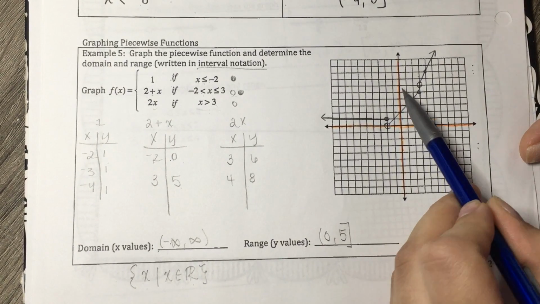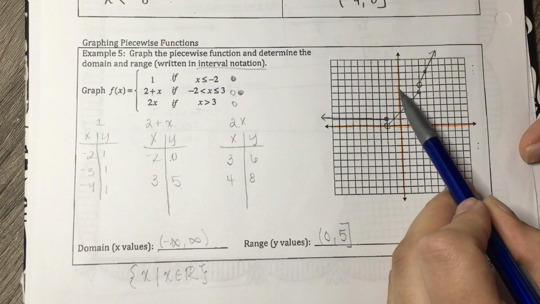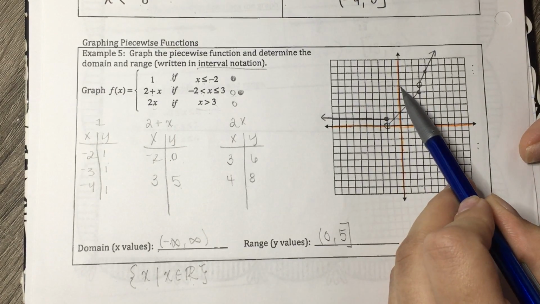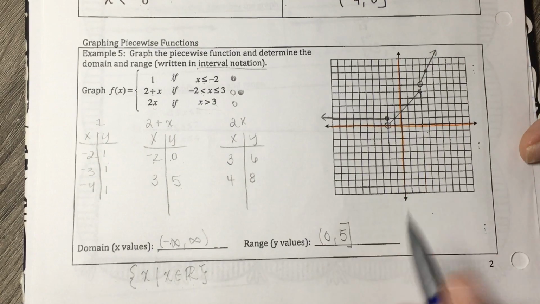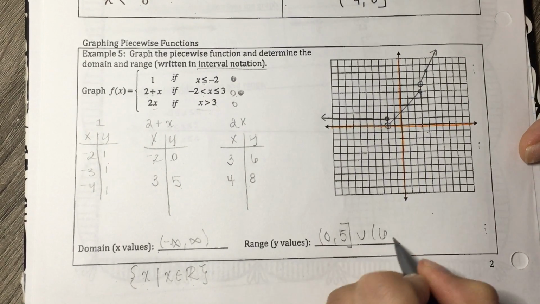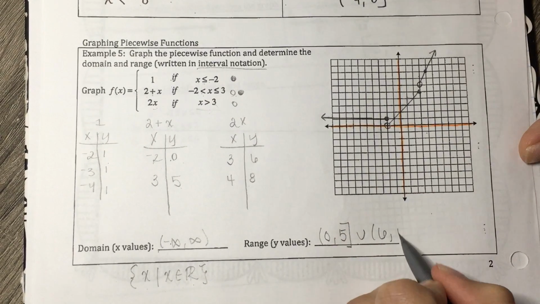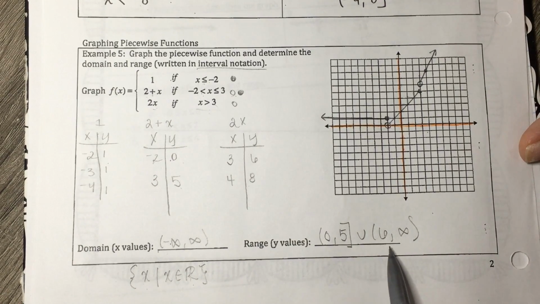So I'm defined at 5, but I'm not defined at 5.1, 5.2, 5.6, 5.7, but then my graph picks up again at 6, and then it goes all the way up into infinity. Now notice how the 6 is not inclusive because we do have an open circle here.